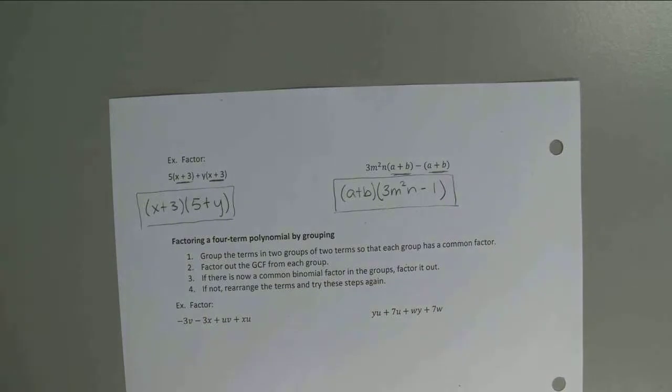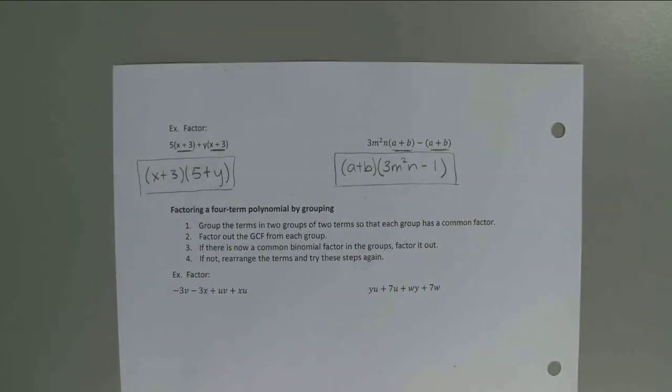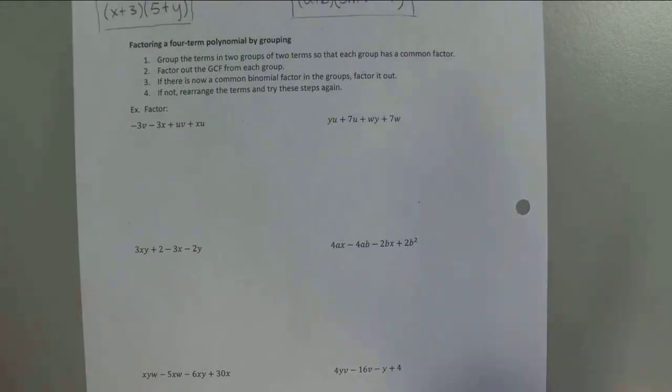So factoring 4 terms, you're actually factoring 3 times. The GCF out of the first 2 terms, the GCF out of the second 2 terms, and then at the end, a GCF, okay? If for some reason it's not arranged the way you want, plus and minuses, we can move around as long as we keep the signs where they are. So you can kind of rearrange them. And that's ultimately what we're going to do.